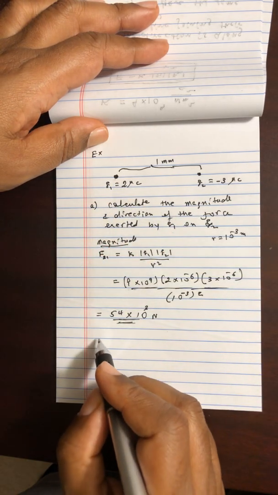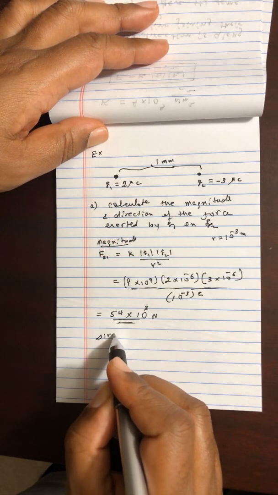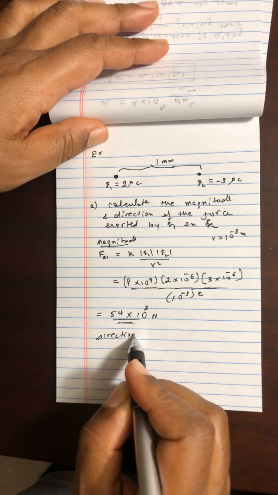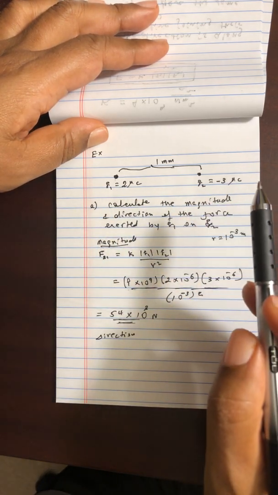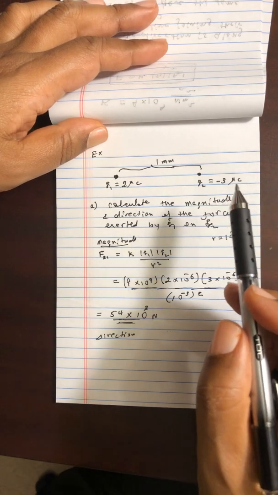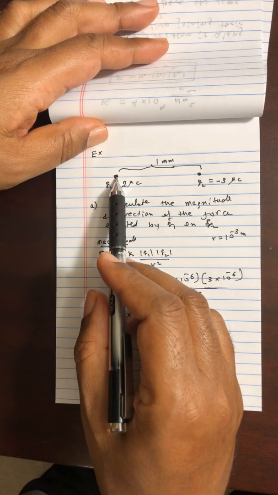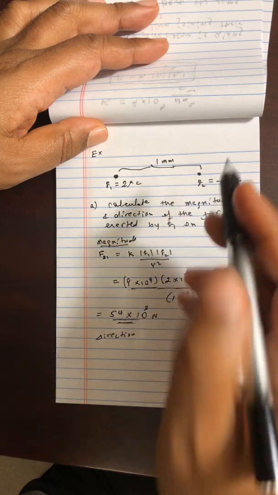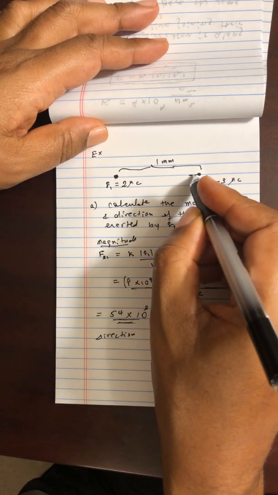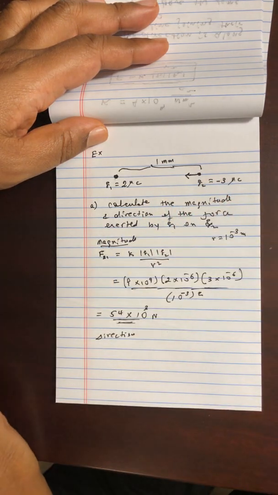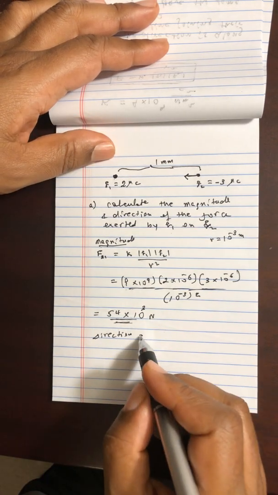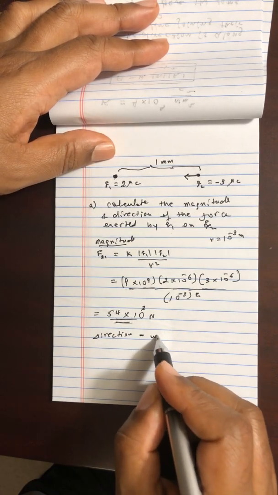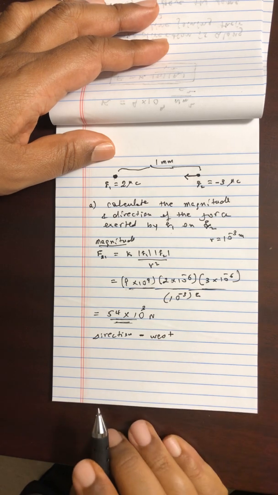How about the direction? Let's look at the direction now. First we look at the signs. Okay, this is positive, this is negative, so they're going to attract each other. Okay, so we're looking at what this charge is doing to this charge. It's going to attract it, which means the direction of the force is this way, which is west. Okay, so direction is west, or in the direction of the negative x-axis.